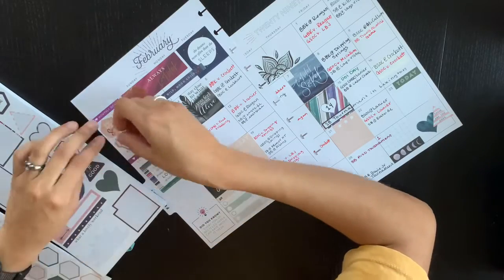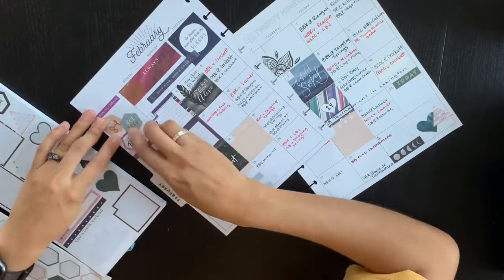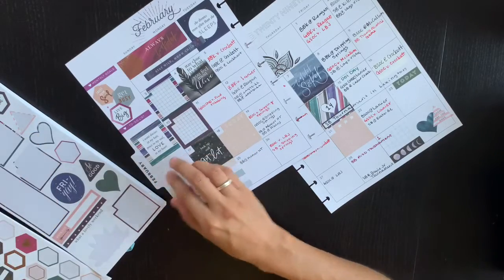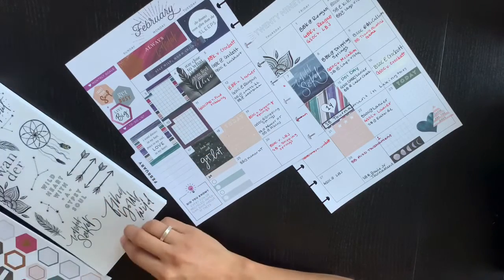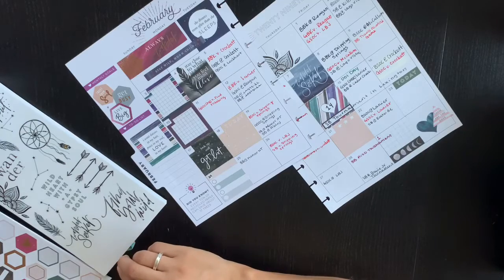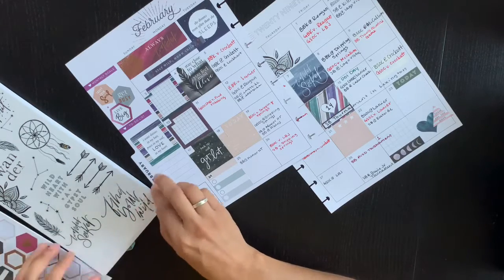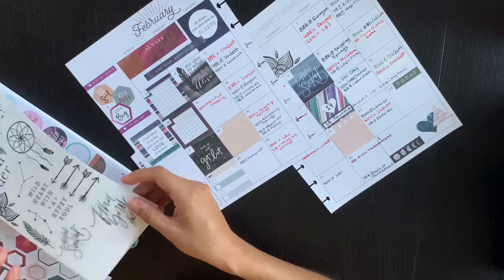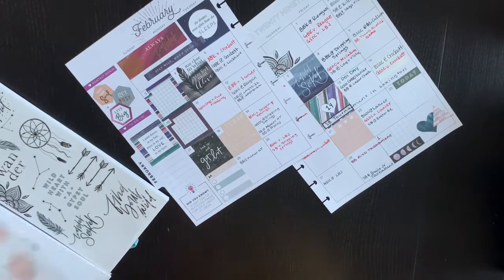So for my monthly goals, I used some hexagons that say trust your soul, get busy, and live big. And so those can be my monthly goals. I like when I can actually put stuff like that rather than having to come up with an actual monthly goal.